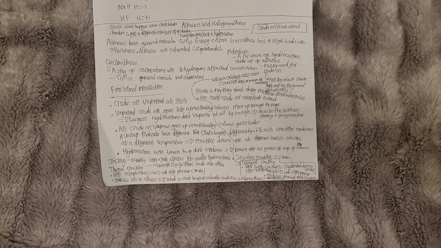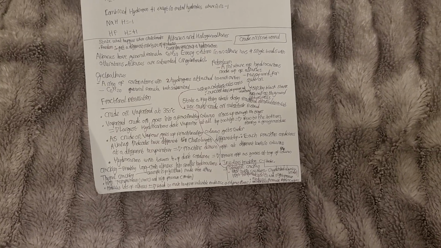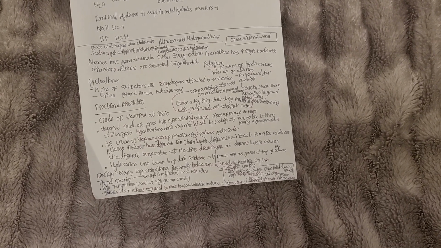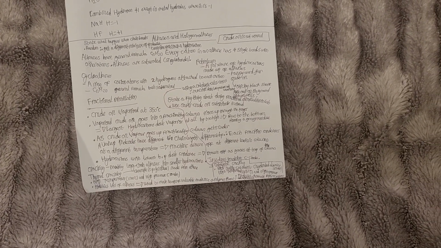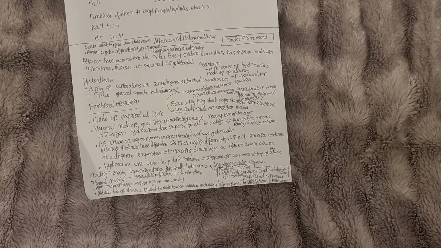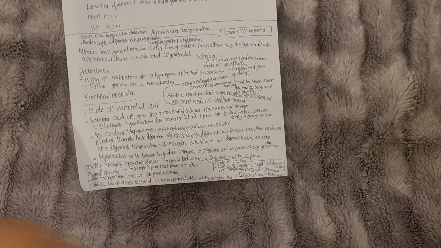Alkanes and halogenoalkanes. State what happens where the chain breaks. It's random, therefore you get a different mixture of products every time you crack a hydrocarbon. Crude oil is not useful. Now I'm going to go through that statement in a bit.